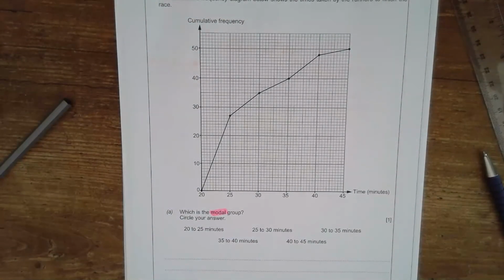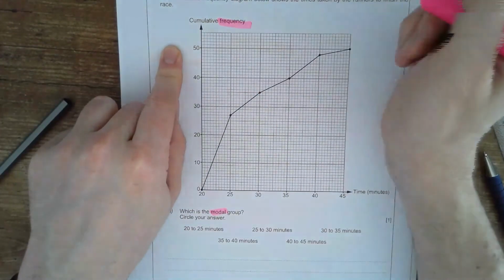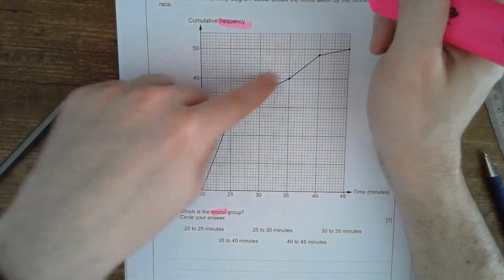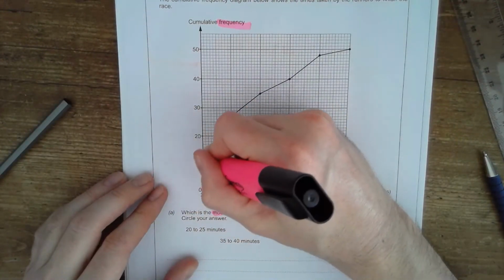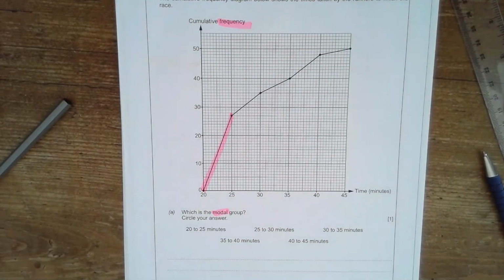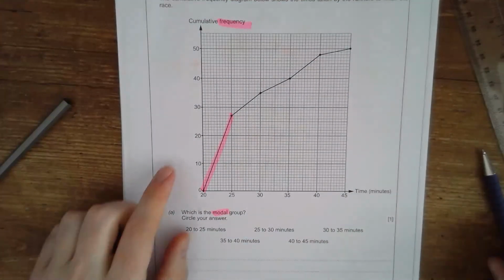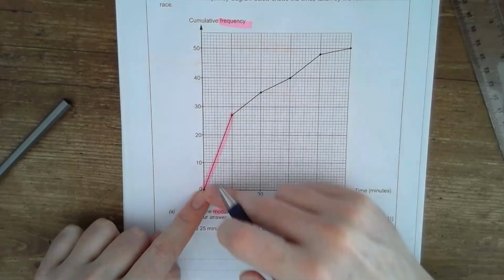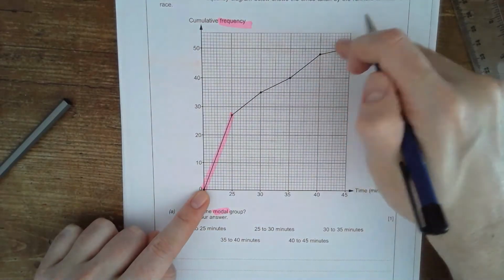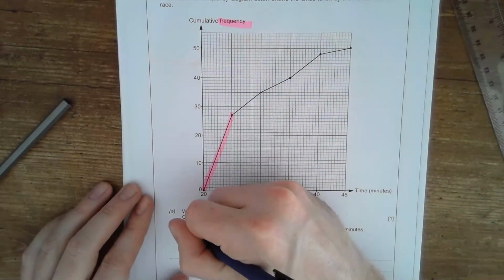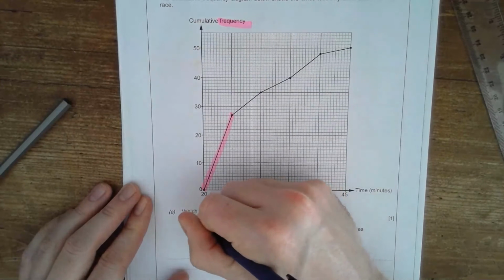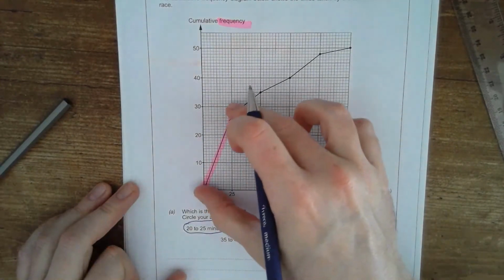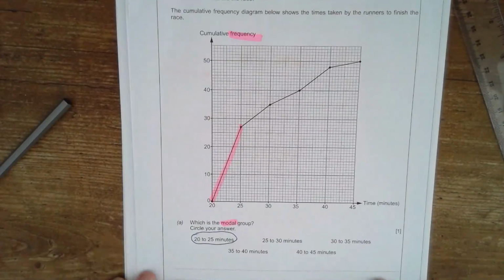Now, we know that mode means the most number of people. So I'm looking here at frequency, meaning number of. Cumulative just means it's a running total. And I'm looking for the steepest line here. Now, this steepest line here, that tells me that I've got 27 people who finished it there. Well, there's 50 in total, so there's nowhere else going to be bigger than 27. And that is in the first time group, which is 20 to 25 minutes. Okay, so we're looking for the steepest line to represent the modal group there.